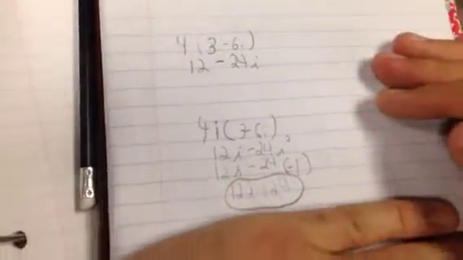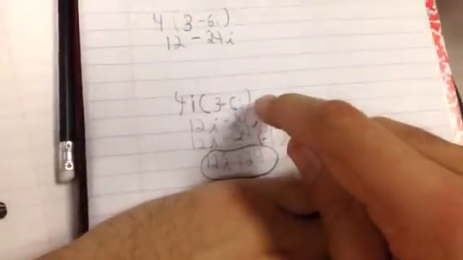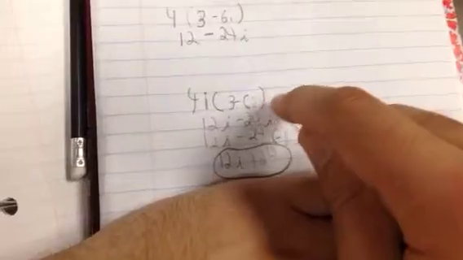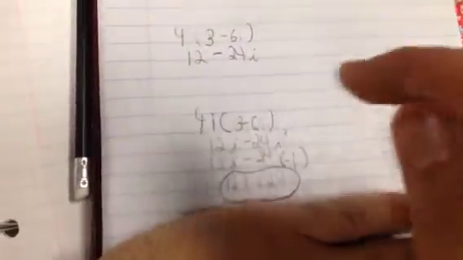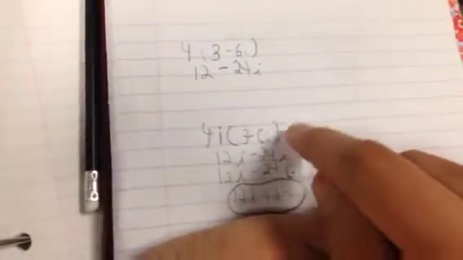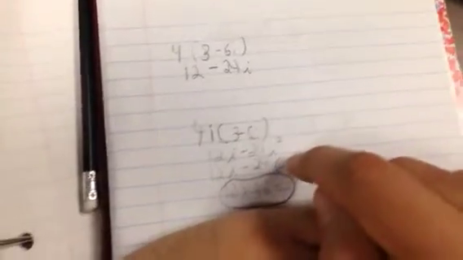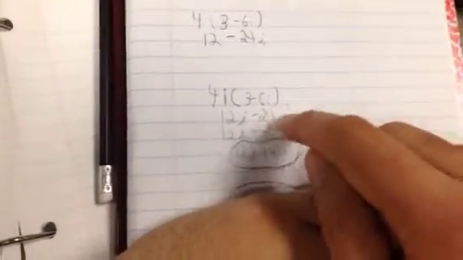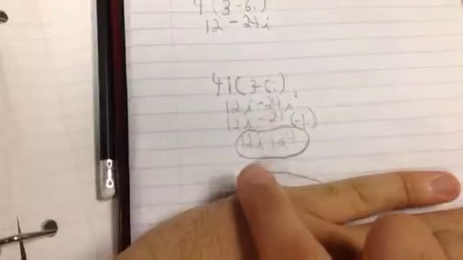So what you have to do is elaborate on what the i squared is. Since in the problems before i squared is equal to negative 1, you would multiply negative 1 by negative 24, and you would get positive 24. So you get 12i plus 24.